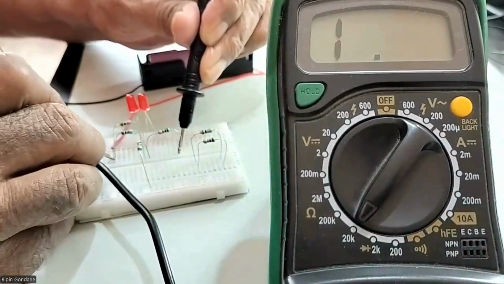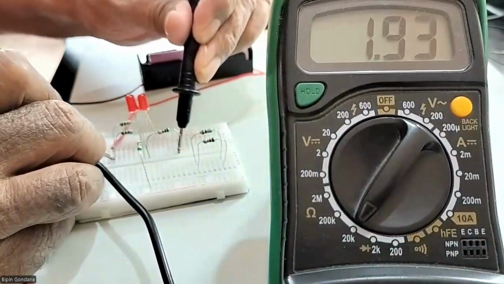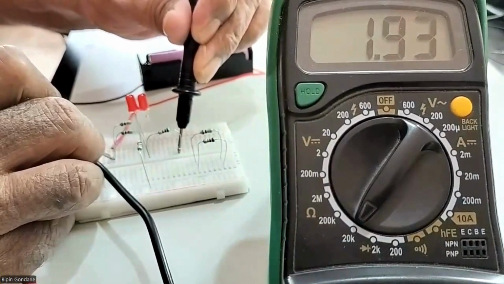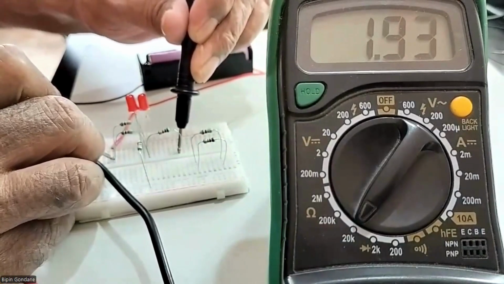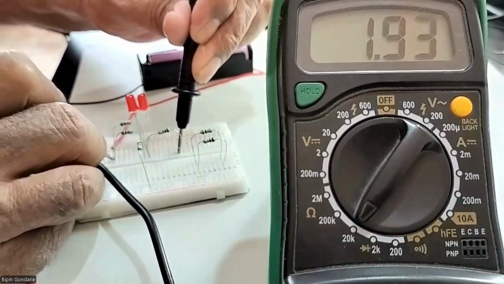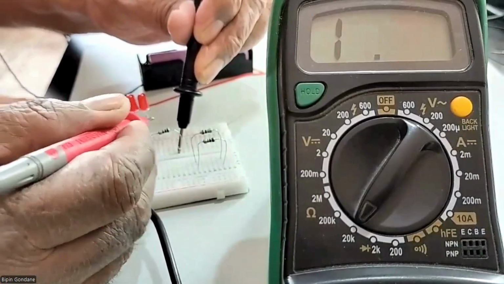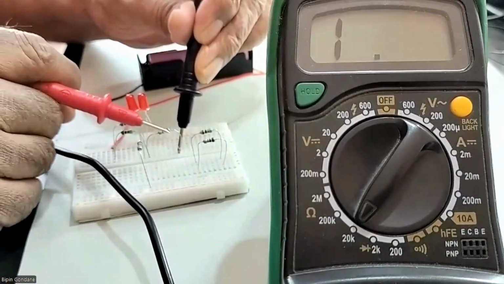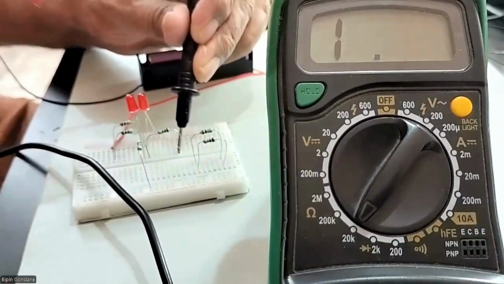The value of both the resistors R1 and R2 is approximately 1K. So 1K plus 1K comes to 2K. Approximately it is showing 1.93, near about 2K only, right? So what happens in series? R1 plus R2, the values are added.